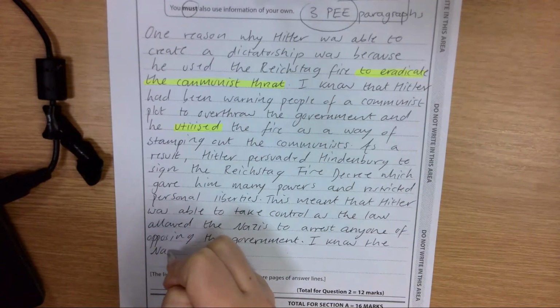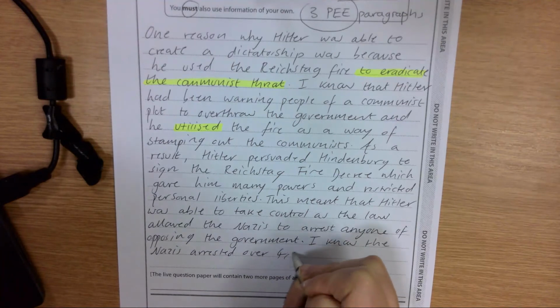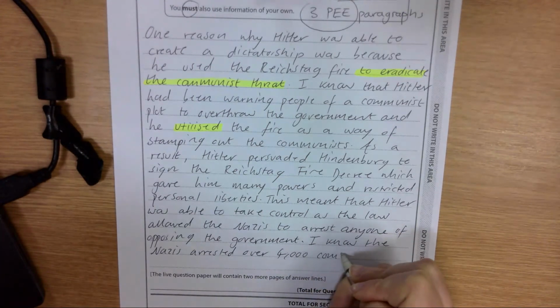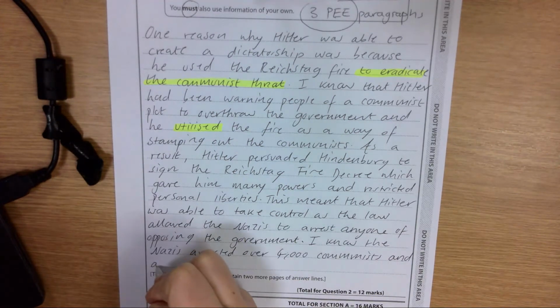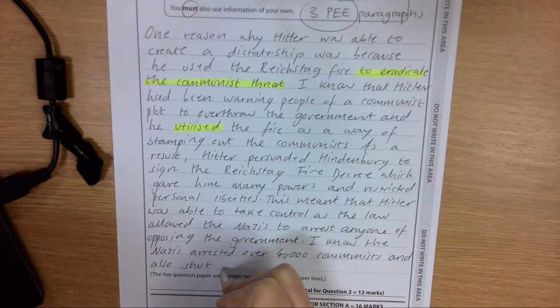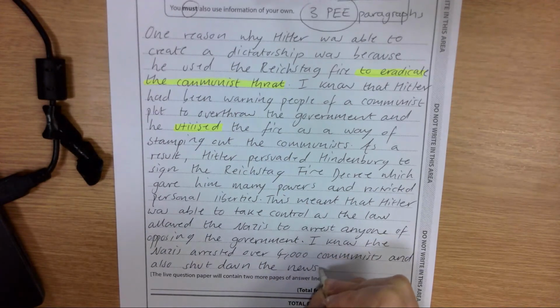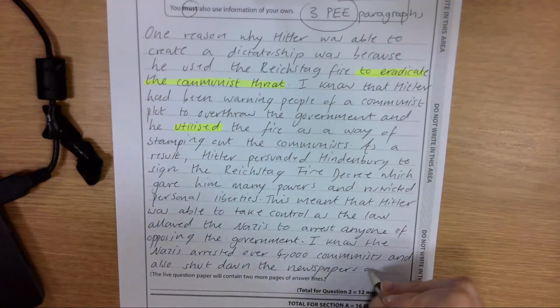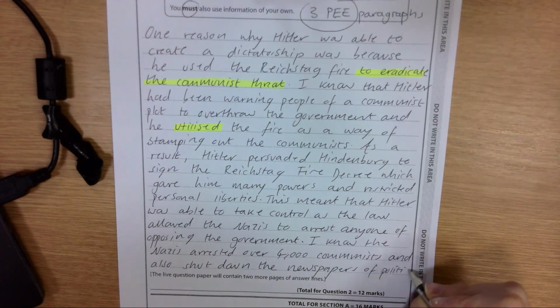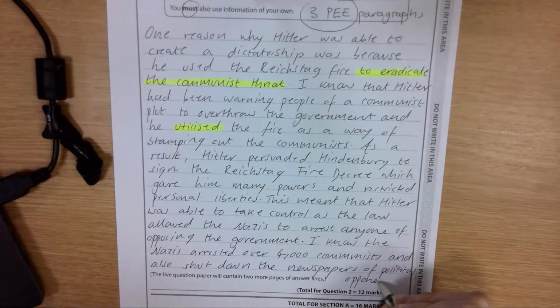the Nazis arrested over 4,000 communists and also shut down the newspapers of, I'm going to have to just write it here, political opponents. Okay, so I'm going to have to grab another piece of paper, that's what I'm looking for.